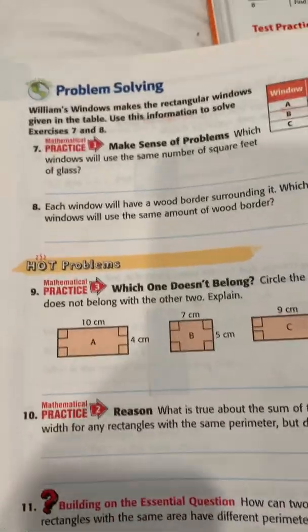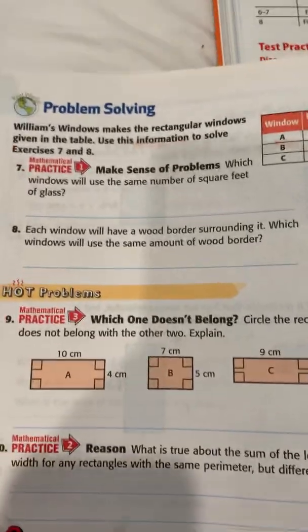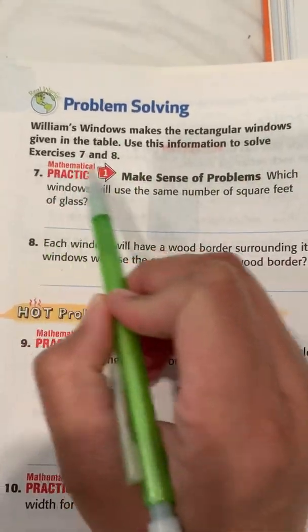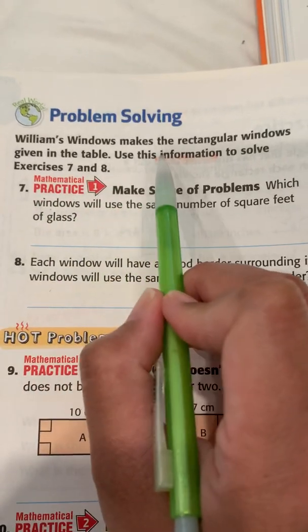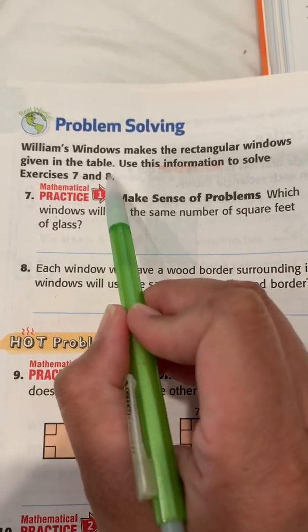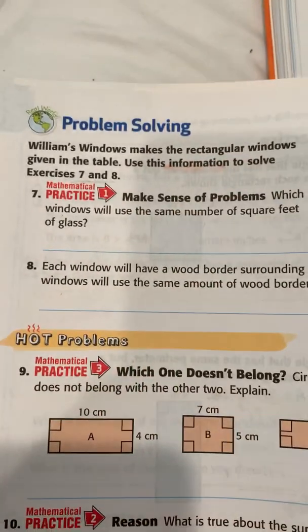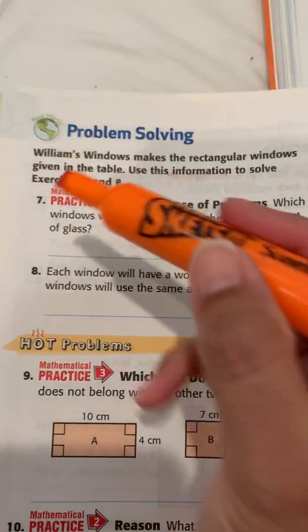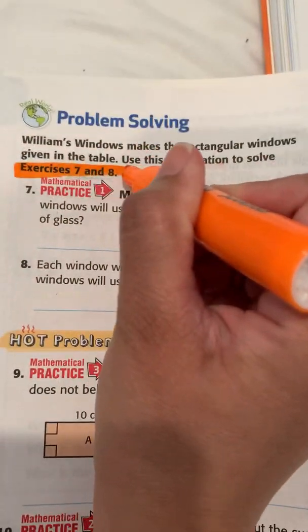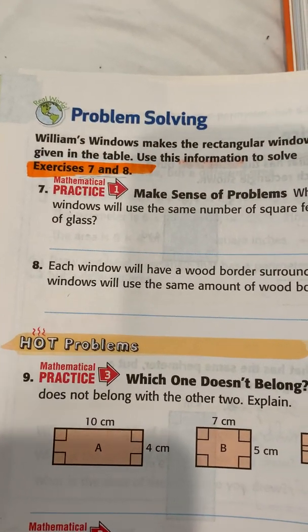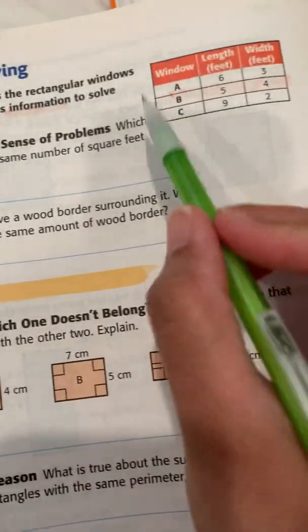And so I've done 2 with you, and I want to jump over here to problem solving because this tends to be a little bit more difficult. So remember, before we start these type of problems, we always want to read what's up here. Okay, Williams Windows makes the rectangular windows given in the table. Use this information to solve 7 and 8. So right away, I am being told that in order to be successful with problems 7 and 8, I am going to have to look at this table.